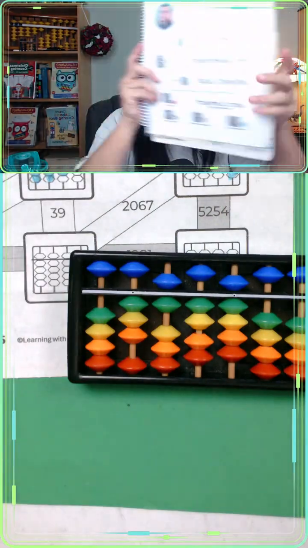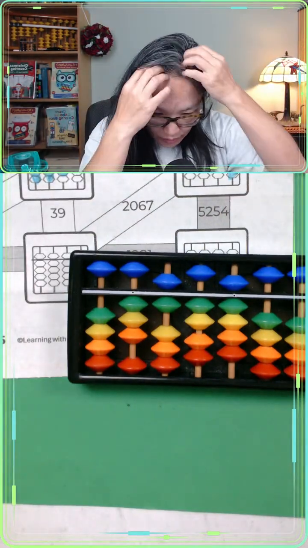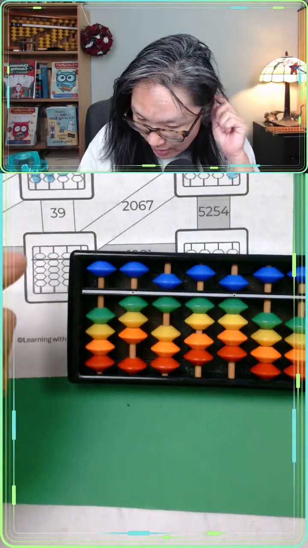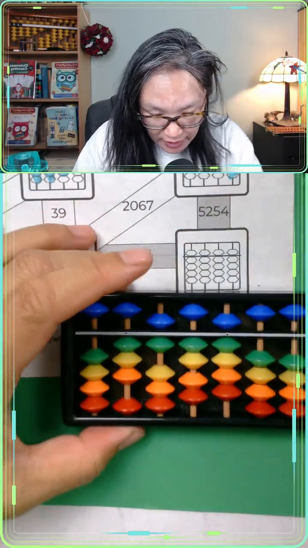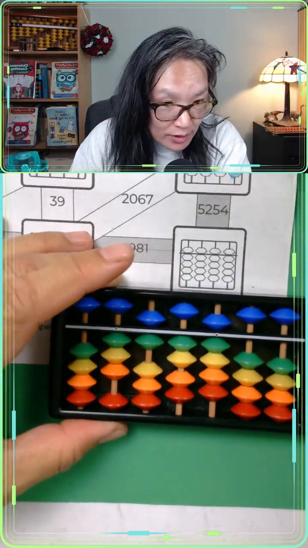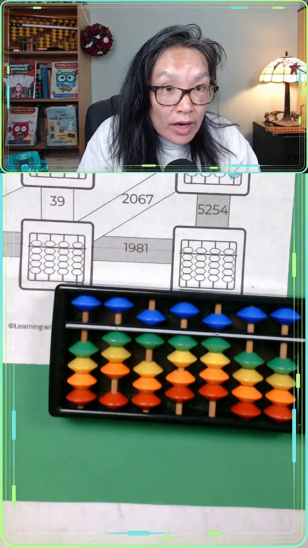Okay, so Lily, if you want to stick around a little bit longer, we will go into how to add and subtract in a little bit. But for right now, we're learning how to count on the abacus because I'm not sure how many people are here that know how to read the abacus.